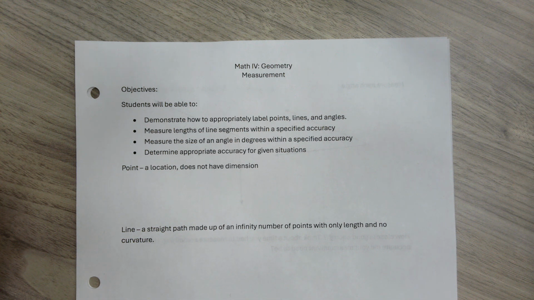This is Math 4 Geometry, and this is a lesson on measurement. We're going to talk about some definitions and then how to label points and lines and angles, and then we're going to get into actually measuring these items.